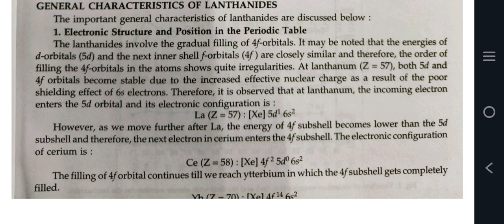However, as we move further after lanthanum, the energy of the 4f subshell becomes lower than the 5d subshell, and therefore the next electron in cerium enters the 4f subshell. The electronic configuration of cerium, atomic number 58, is xenon 4f2 5d0 6s2.